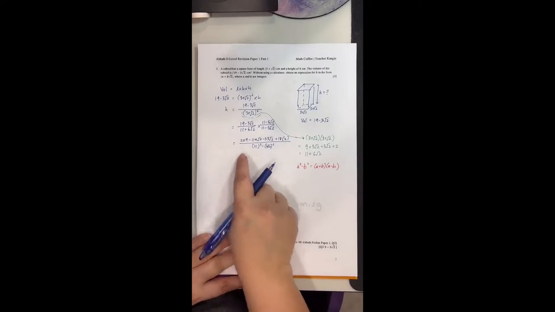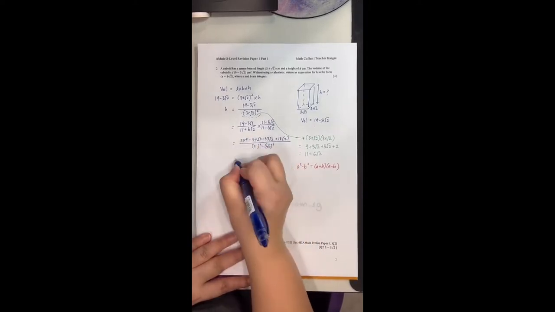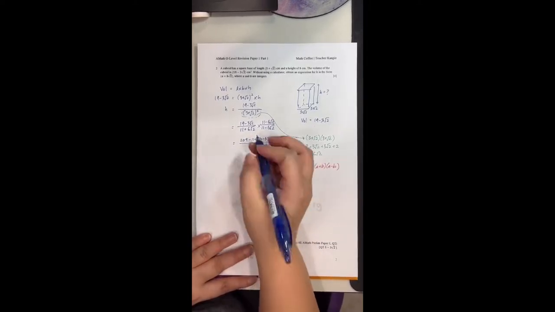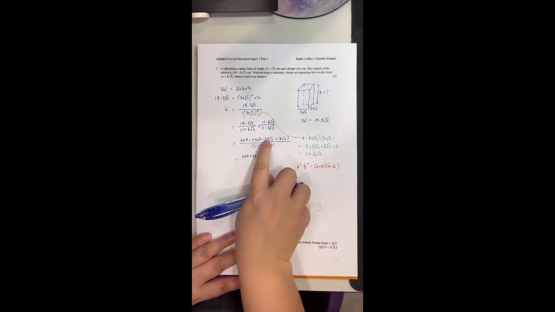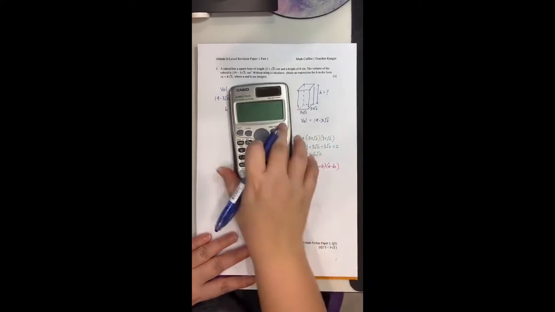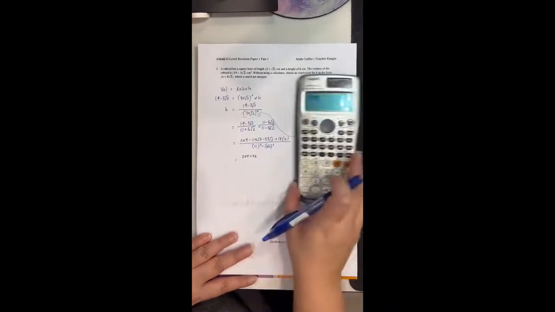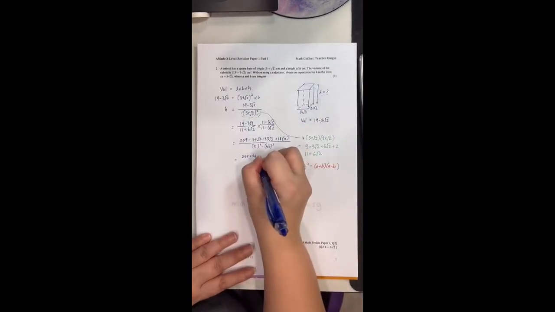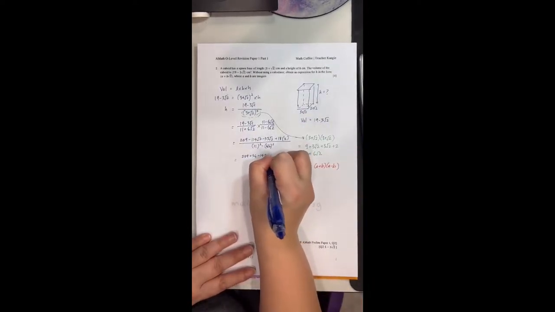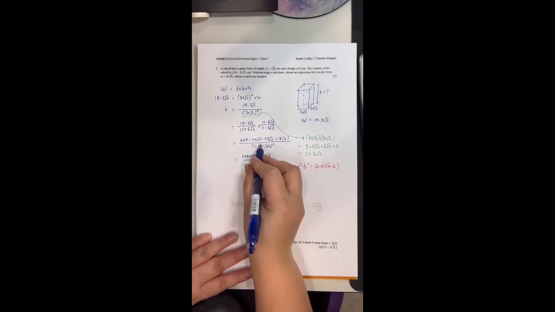Correct? Okay, so what we're going to do is simplify. So 209 plus 36. So I'm going to write 209 plus 36 first. This one is like terms. So minus 114 minus 33 give us minus 147. So this is minus 147 square root 2 over 11 square.